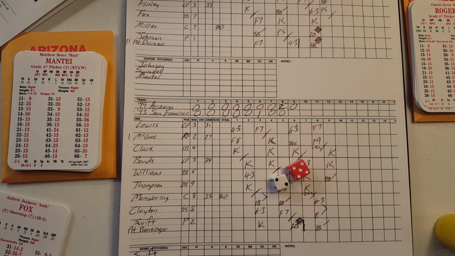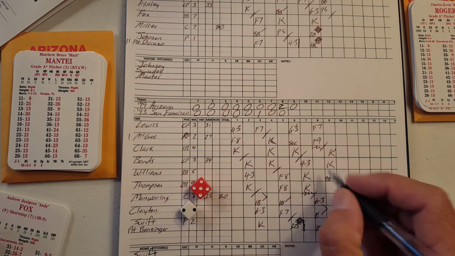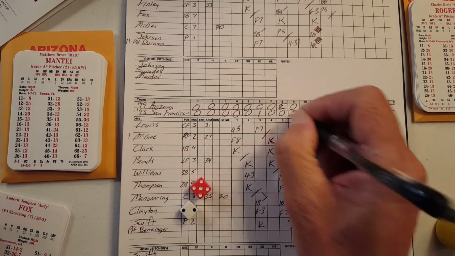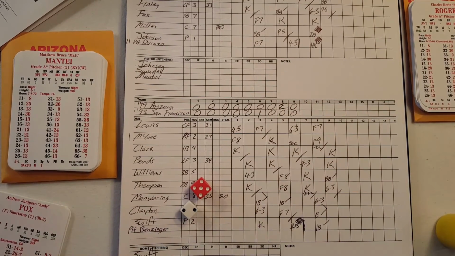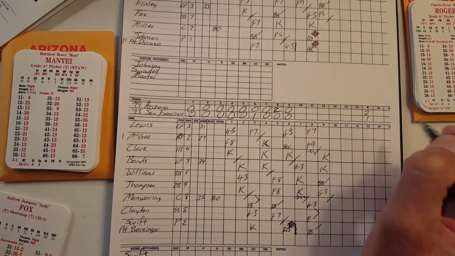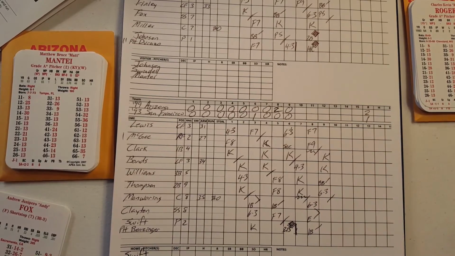Out at first, runner to second. So he does ground out to short. That will end the game. And the Diamondbacks come back off the 2-run pinch hit home run by Rubio Durazo to win it 2-1. We'll look at some totals here in just a minute.